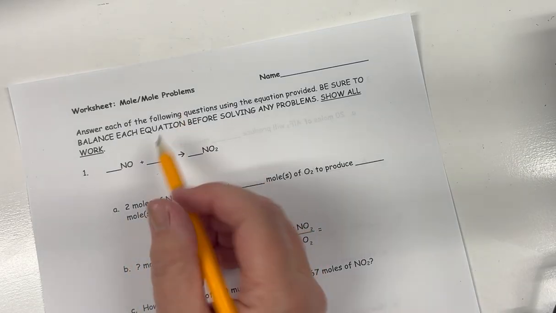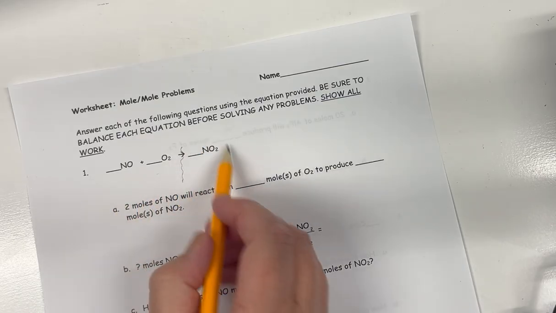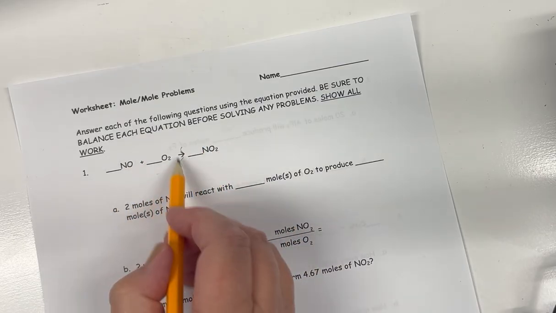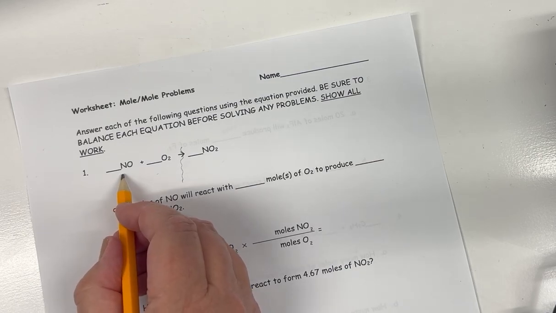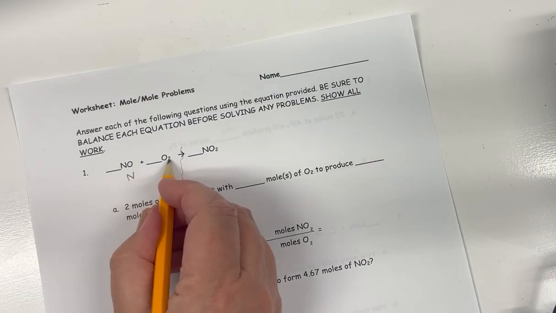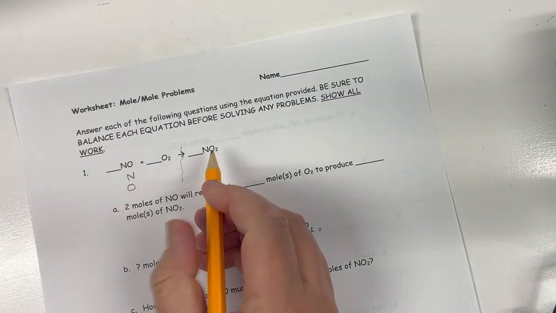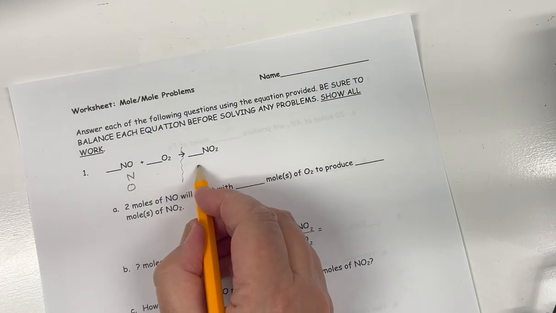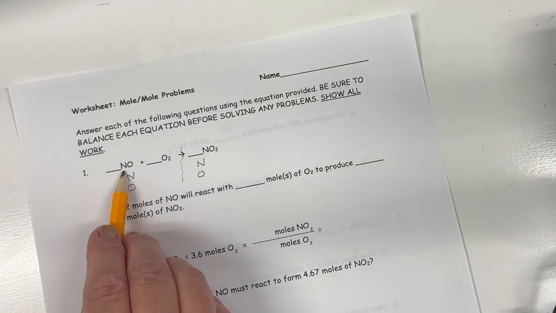Like we were just doing before, we identify the products, which are on the right side of the equation, and the reactants on the left side, and then look and see what elements we have. So we have nitrogen, and we have oxygen. Oxygen's in two places, but we just write down oxygen once. And then we have nitrogen and oxygen on the product side. Okie dokie. So now we count.